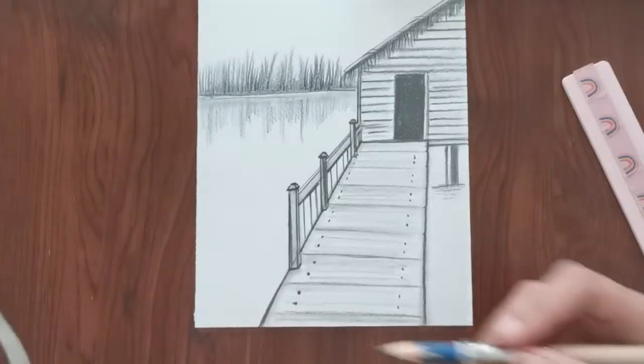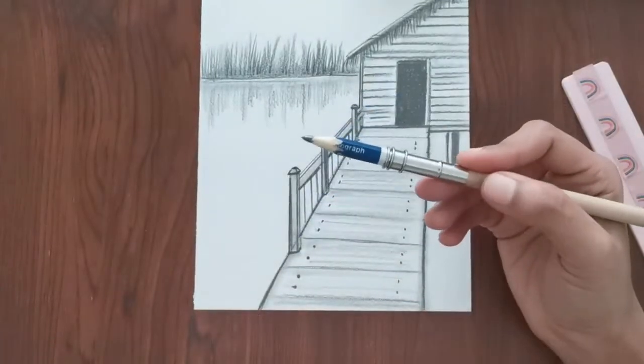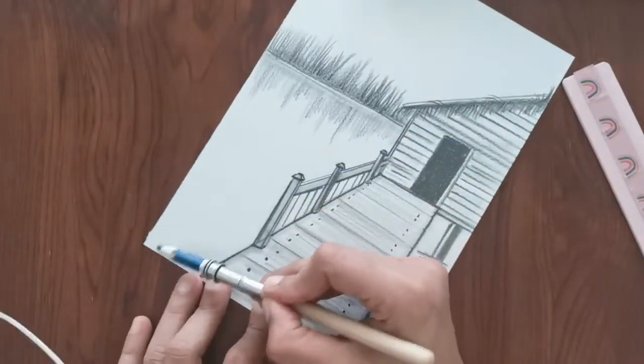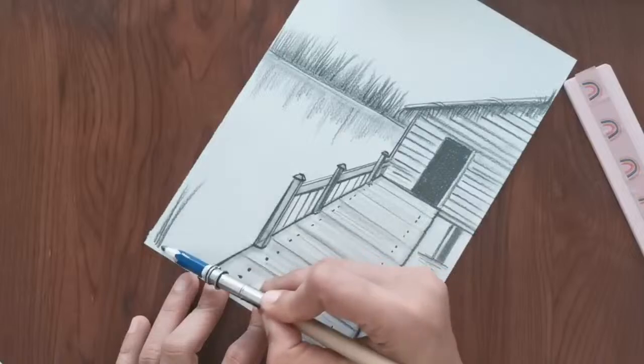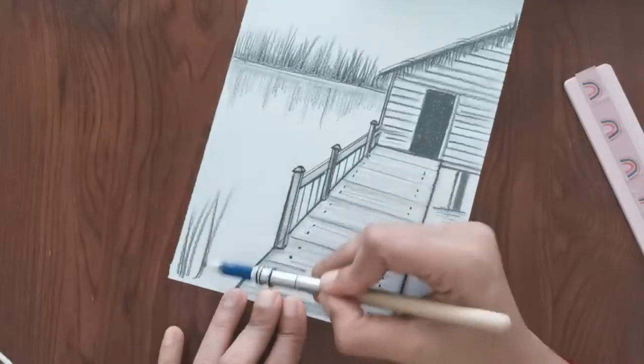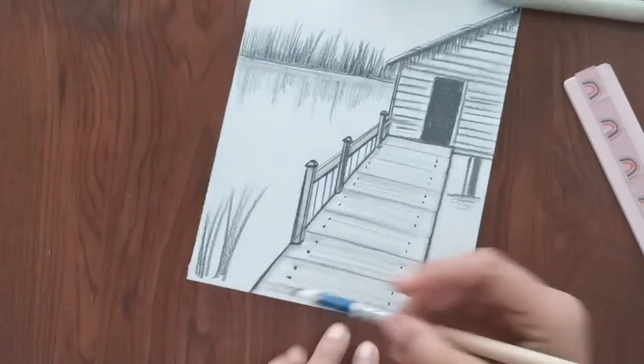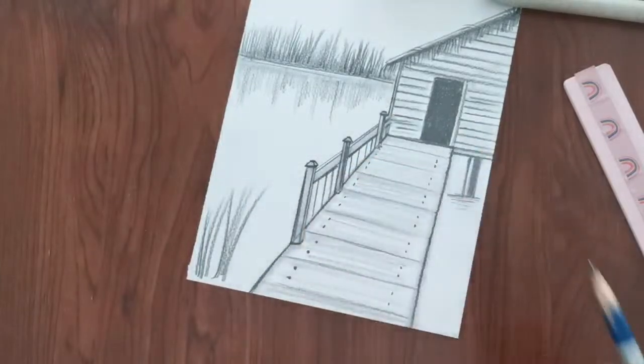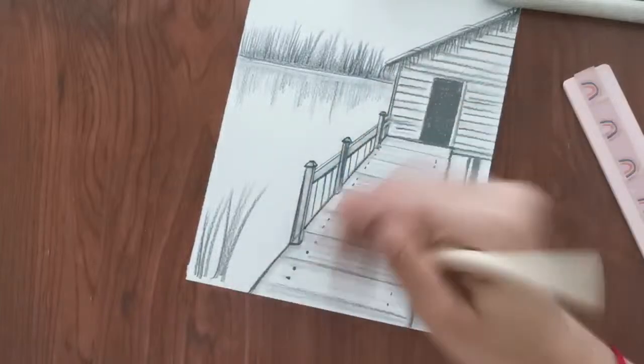Okay. So I will be using my B grade pencil and I'm starting to fill this area with a lot of lines. As I said, use dynamic lines. Okay, dears, not curvy lines, just straight ahead.